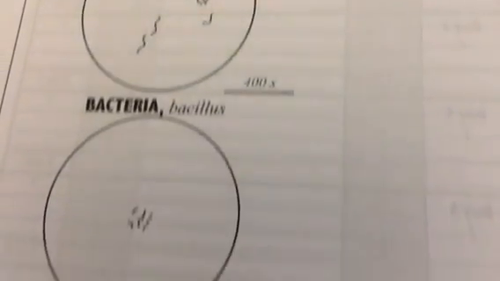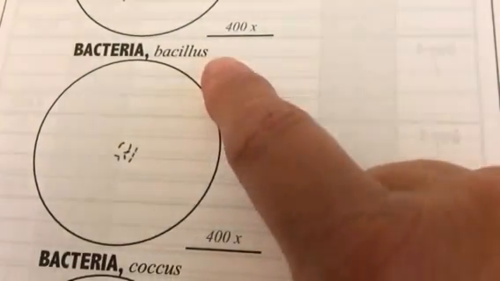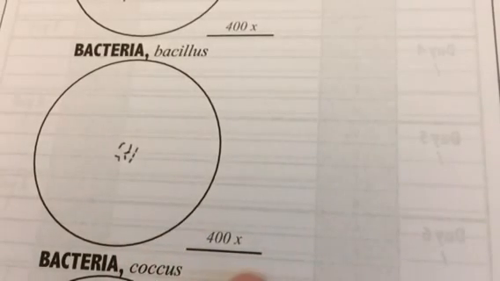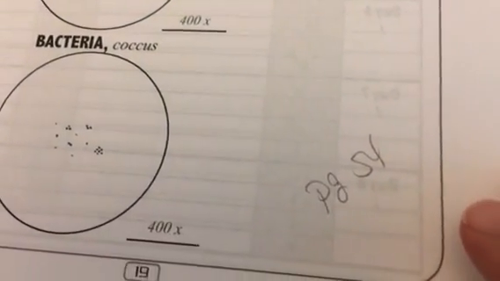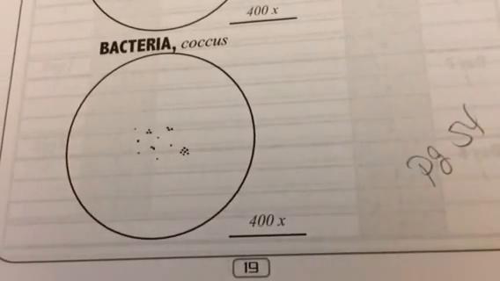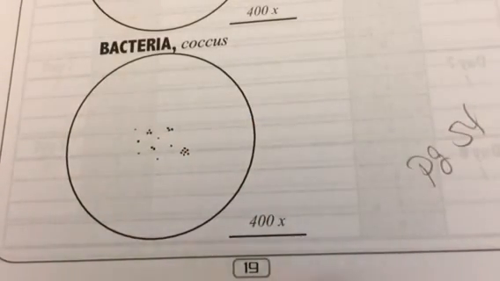Here's a picture of Bacillus, the rod-shaped, also shown at 400. And here is a picture of the Coccus, which are the little teeny round ones, also at 400. But I think we looked at those. I think we had a good view of those today.